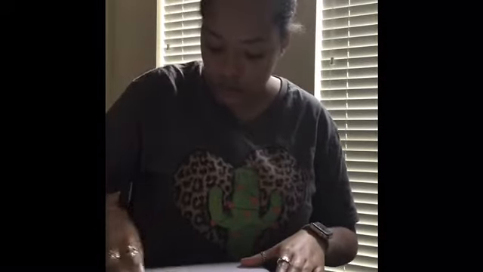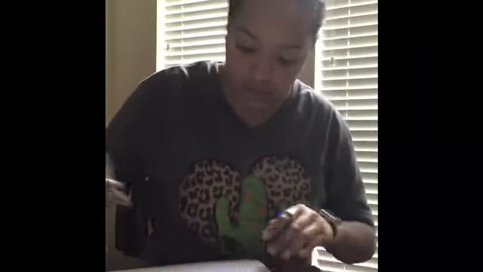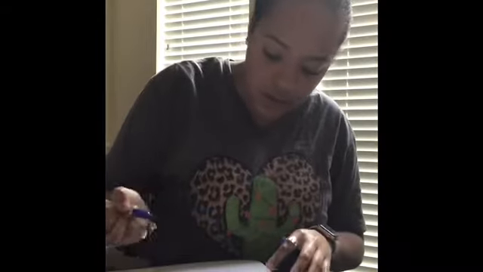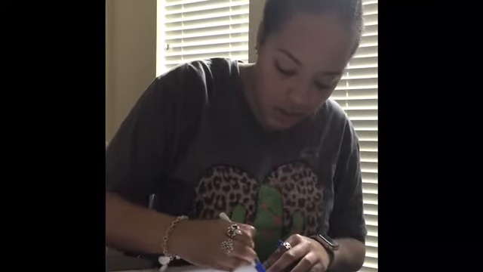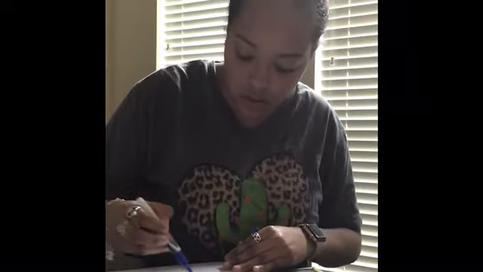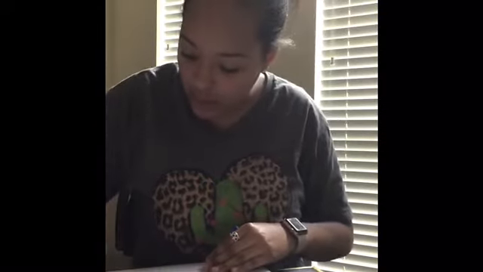So we're going to do 2 examples using benchmark fractions. Okay, I'm going to create my line right here. Okay, we have 0, 1/2, and then 1.